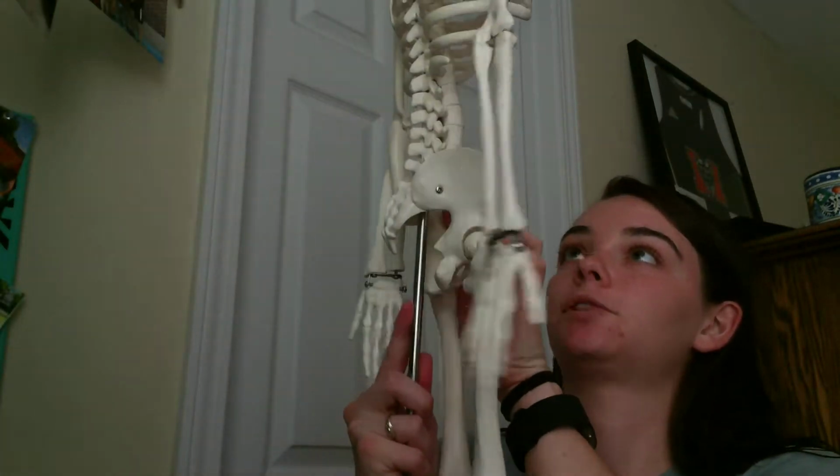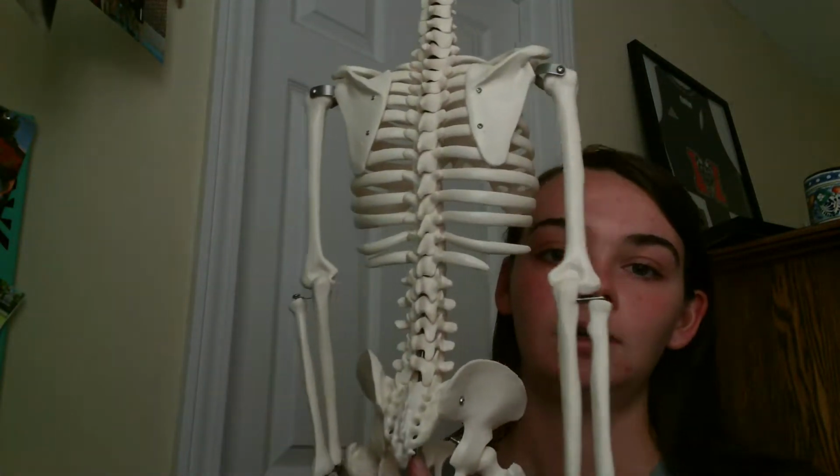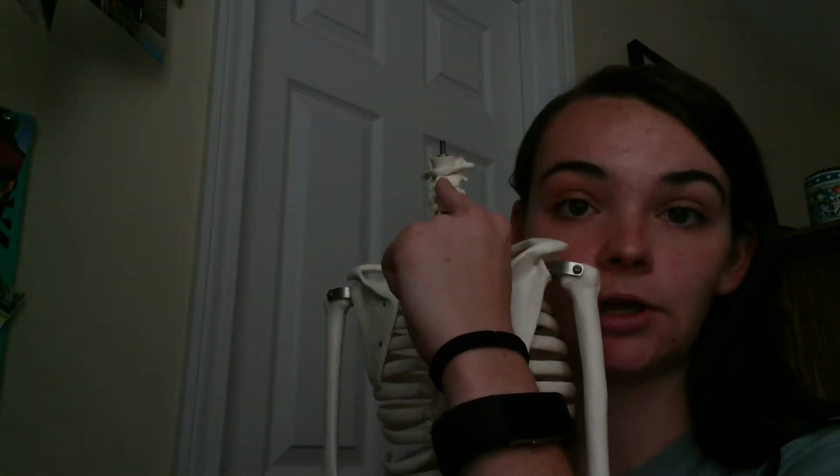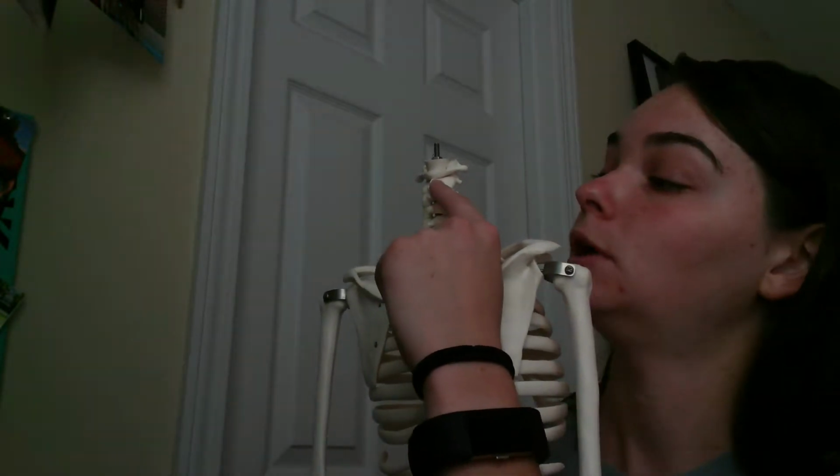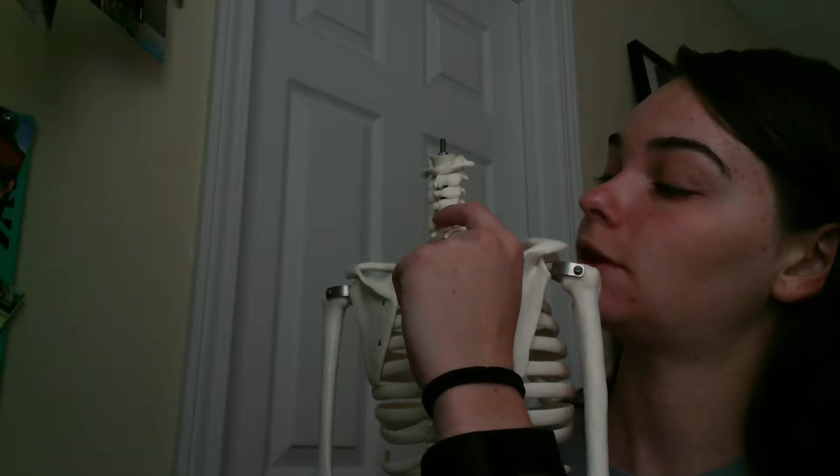Moving on down the axial skeleton, I'll go down the vertebral column. This right here is the first cervical vertebra, which is called the atlas. That is an irregular bone. The second cervical vertebra is also called the axis, which is an irregular bone. Then we have the third, fourth, fifth, sixth, and seventh cervical vertebrae, which are all irregular bones.